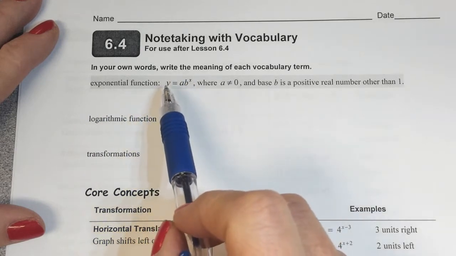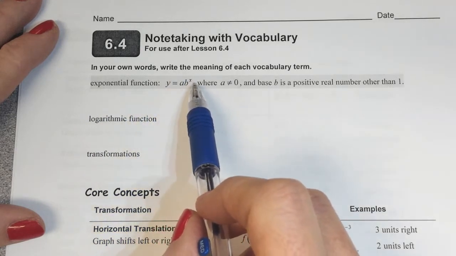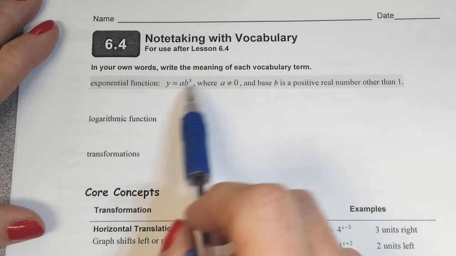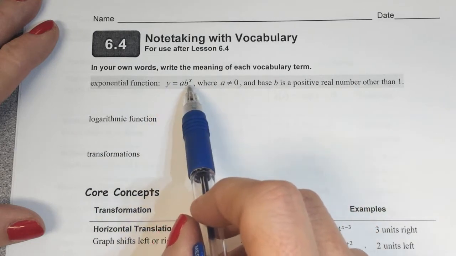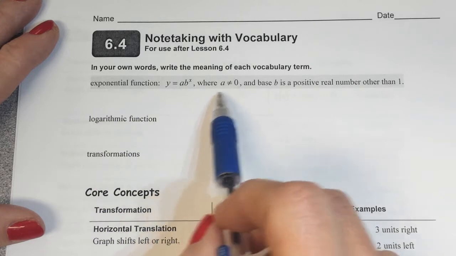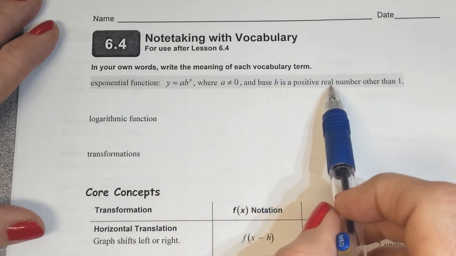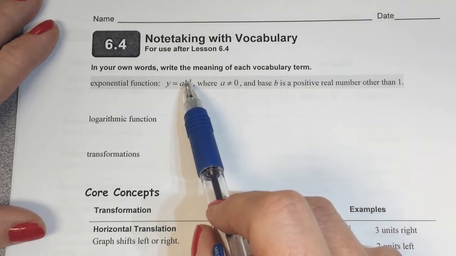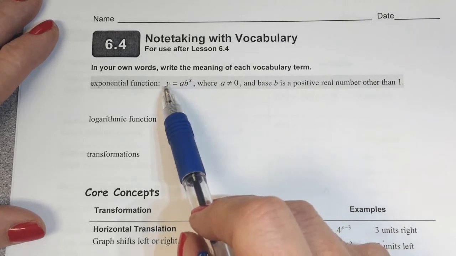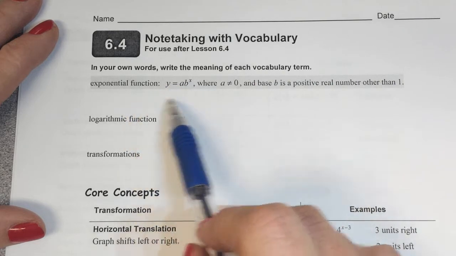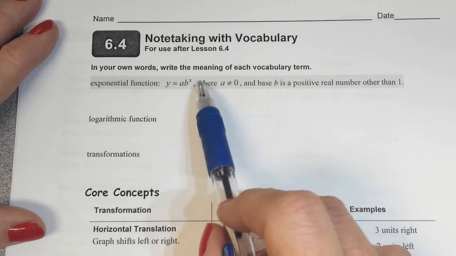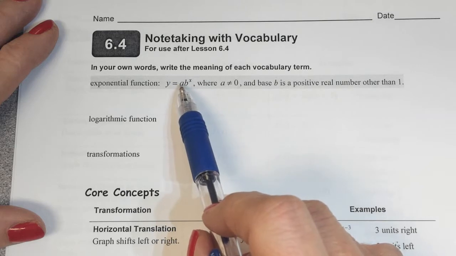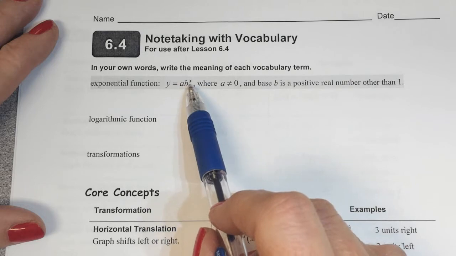Well, we've been talking about these. This is when we have y equals a to the x. A is not allowed to be 0. If it's 0, then we're just left with y equals 0, which would just be a horizontal line. The base has to be a positive real number other than 1. The reason for that is because if our base is 1, 1 to any power is just going to be 1. So that would result in just y equals 1, which would be another horizontal line. So that's why when we have an exponential function, we have these restrictions that a must be some number other than 0, and our base must be some number other than 1.